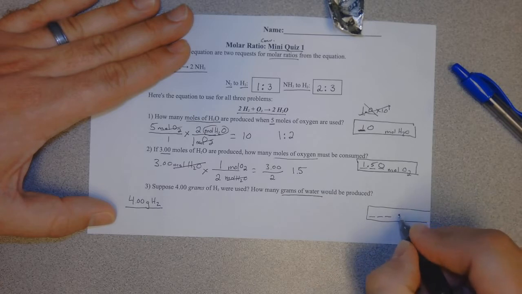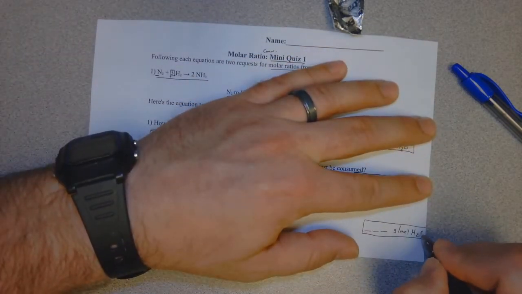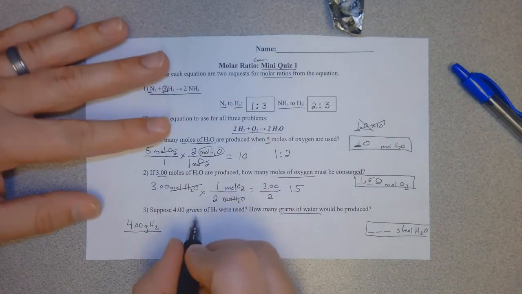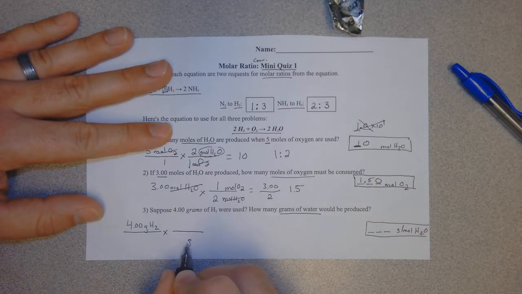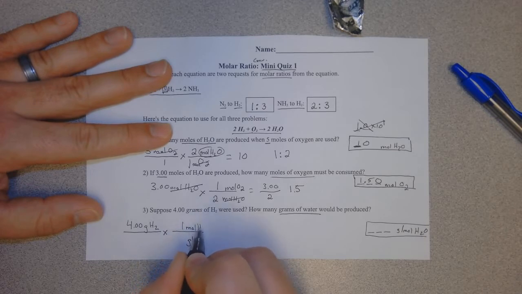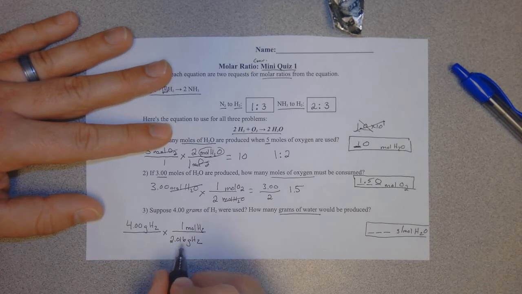So grams of H2O should be my units. I start in grams, so I need to get out of grams of H2 and into 1 mole of H2. How do I do that? This is your molar mass step. In H2, I should have 2.016. That's my molar mass of H2, which gives me 1 mole of H2.